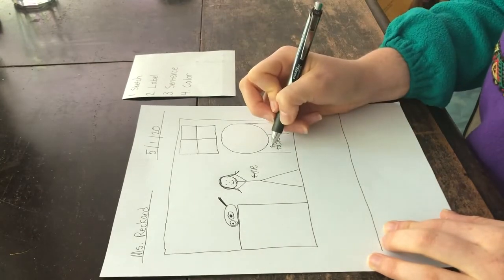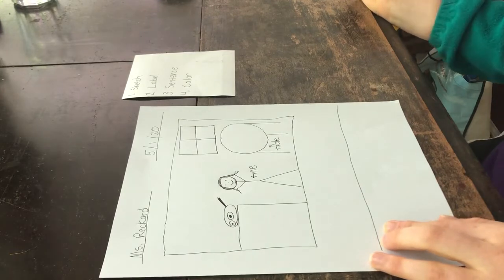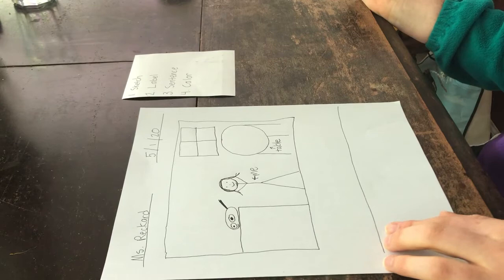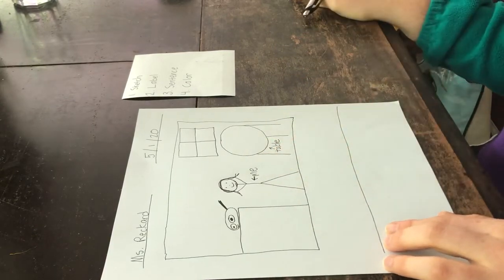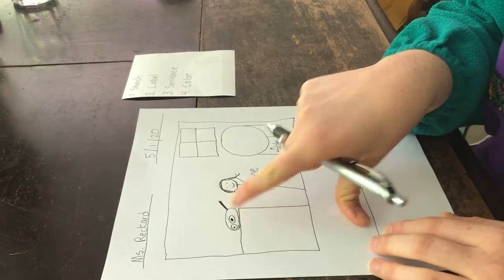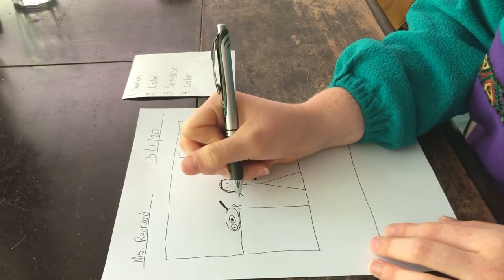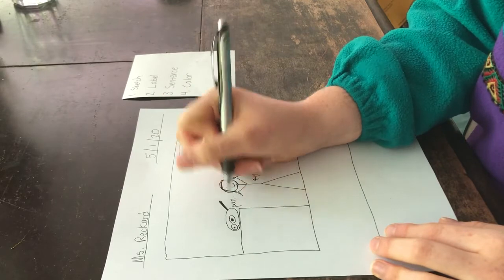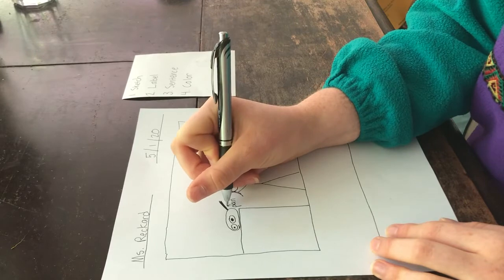So here's our table. And when we are writing labels for our drawings, we're gonna try to write 4 to 5 labels. So right now I have 1, 2 labels for my picture. So I'm gonna try to do some more. Well, I could write pan because I'm cooking in a pan here. So p, p, p, an. I know that A and N, when they're together, say pan or say an. So now we have p, an.